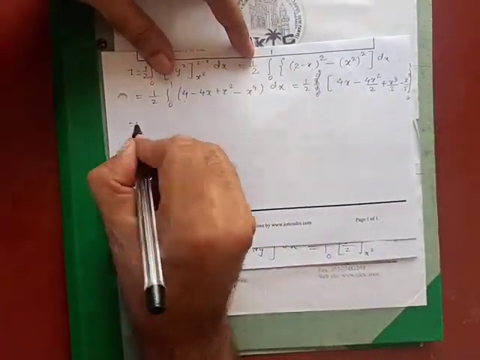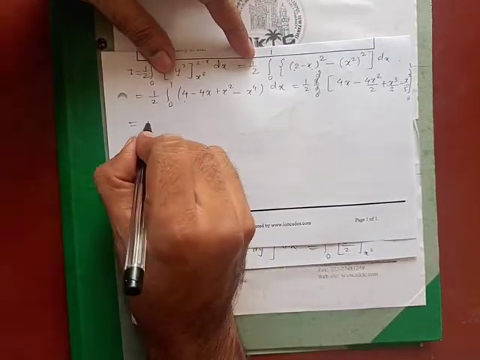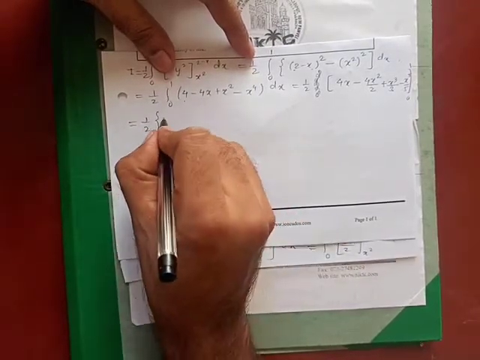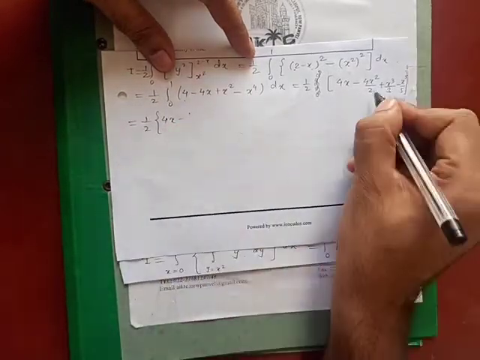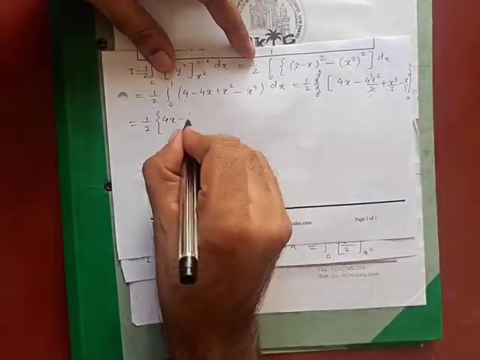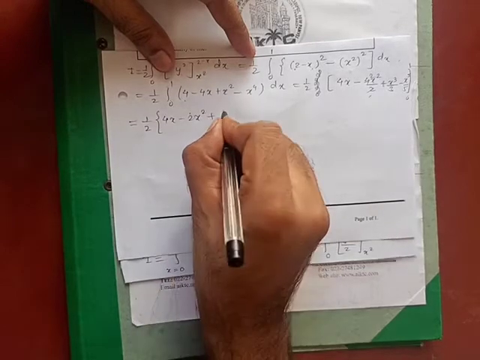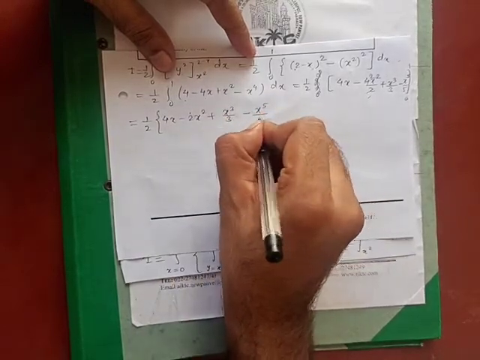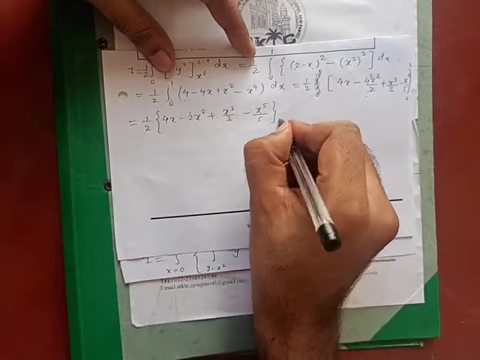Simplify this. This will be 1 upon 2 inside the bracket 4x minus 2x square plus x cube by 3 minus x raised to 5 by 5. Put the upper limit, lower limit.